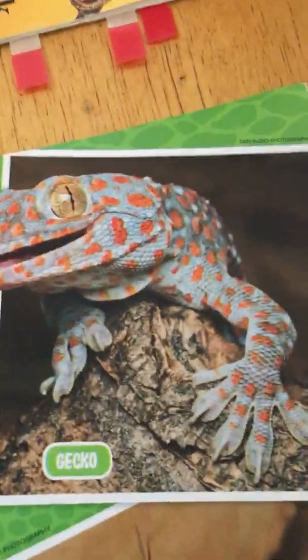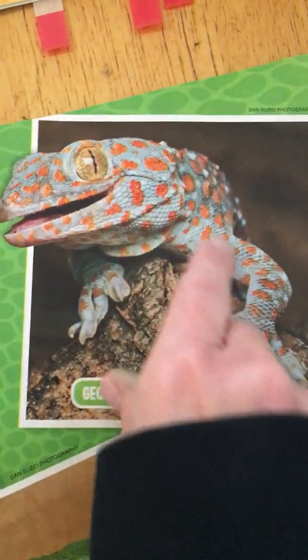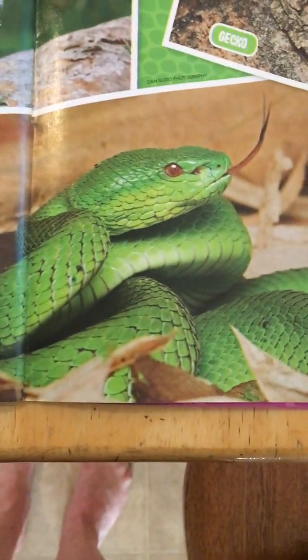Here we have a gecko. Look at those scales. Different colored ones. And a pit viper. Scales. Green armor.